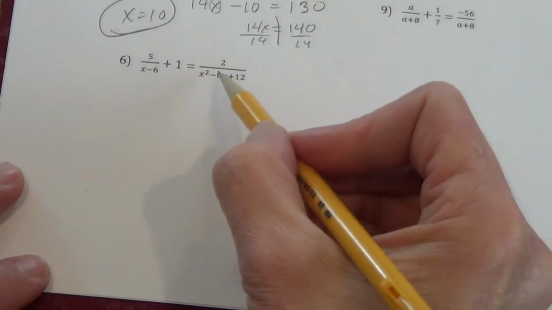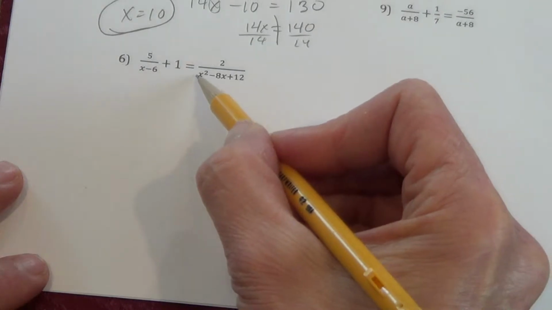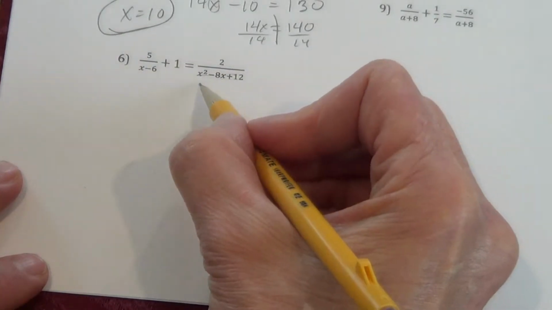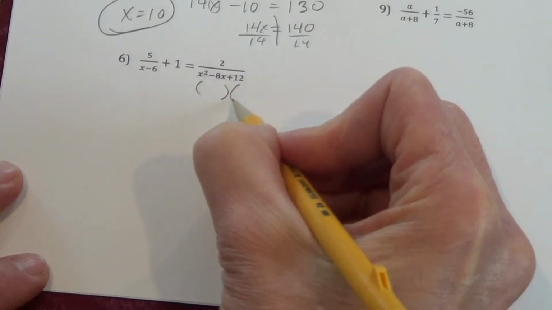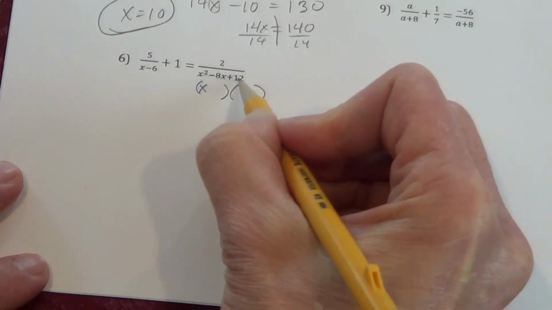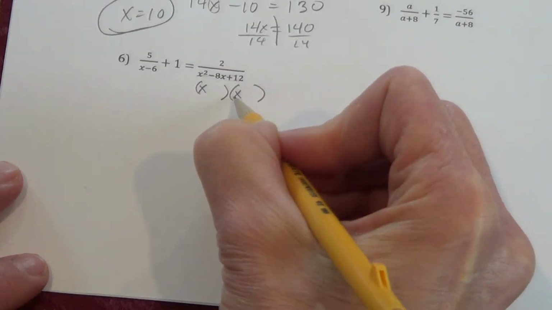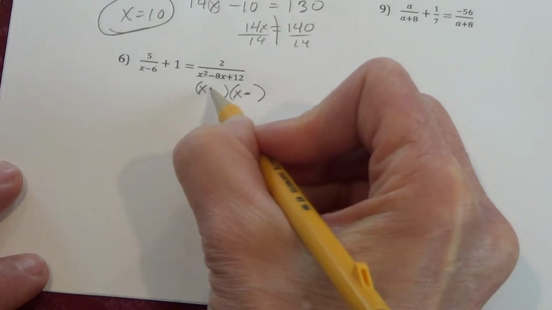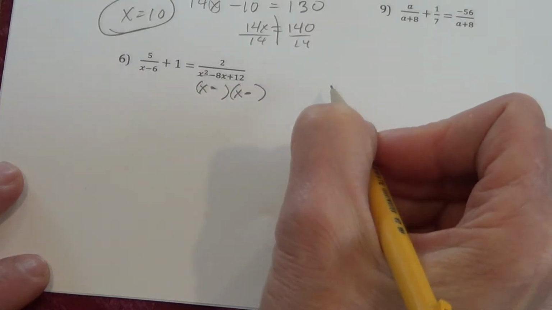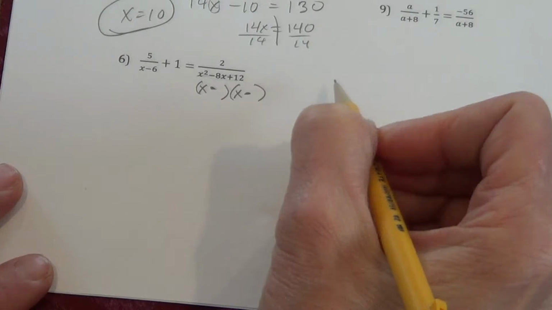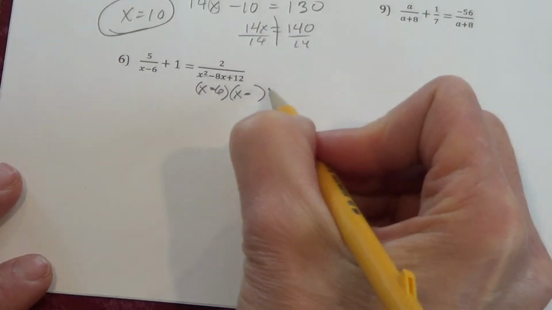Okay, next problem. First thing I'd do is factor this trinomial. So I see I can take the shortcut. I see that it's a positive, so both signs need to be the same. Since the middle number is a negative, I know they both need to be negative. What two numbers multiply to be 12, add to be 8? It would be 6 and 2.